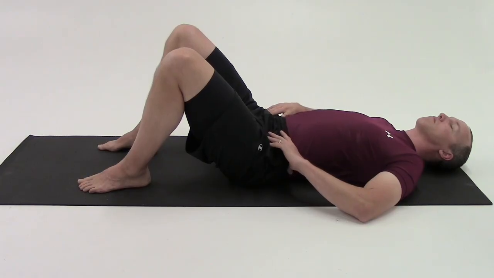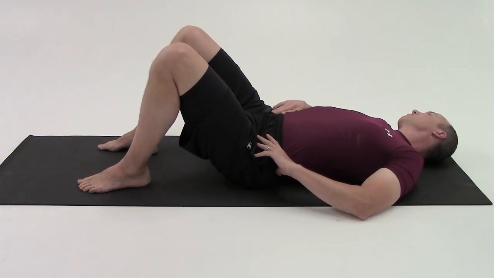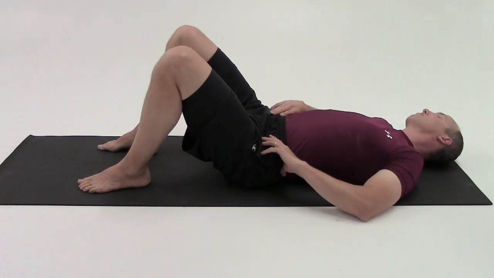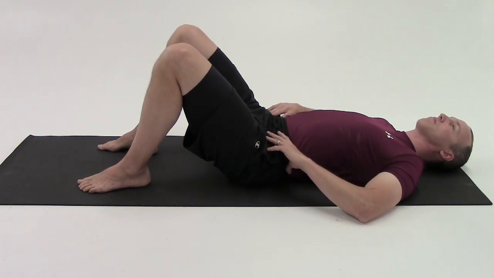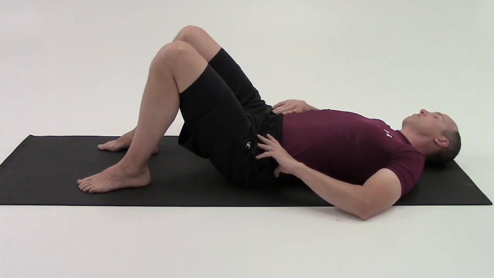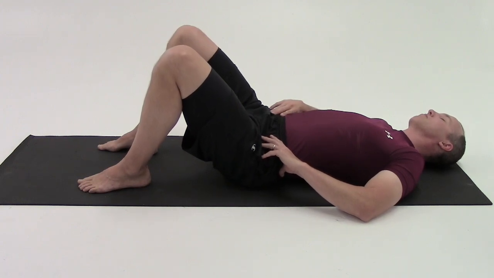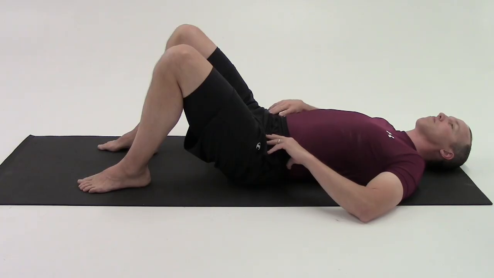Again, inhale to lengthen through the left waist. Exhale, return back to neutral. Inhale, lengthen through the left waist. It's okay to let your hands help you, but try to drive this through your pelvis. Exhale and return to neutral. Very good. Now, we're going to try this on the other side.